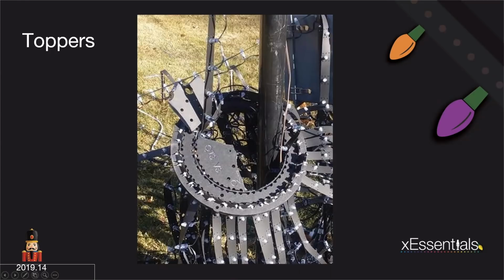Part of the problem with a lot of these too is you look at all of these holes that are drilled in here for connecting everything. That creates a lot of weak points. Like I said earlier, your tree is only as strong as the weakest link. The more holes you put in things, the weaker it's going to be, and the more likely you are to break around that.